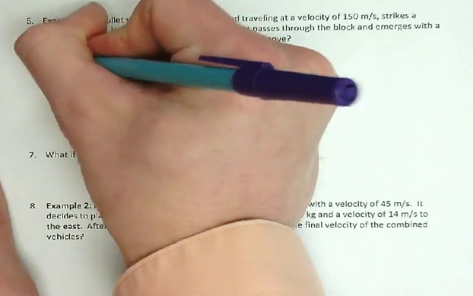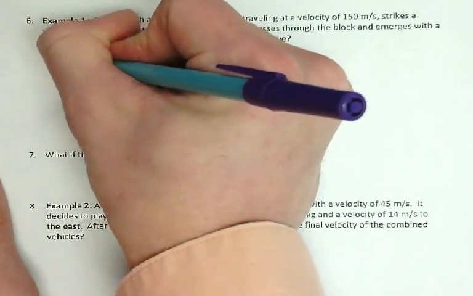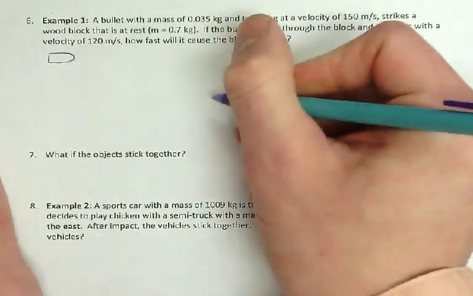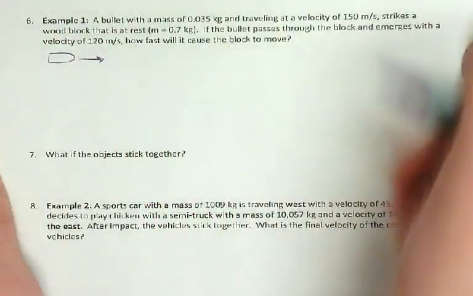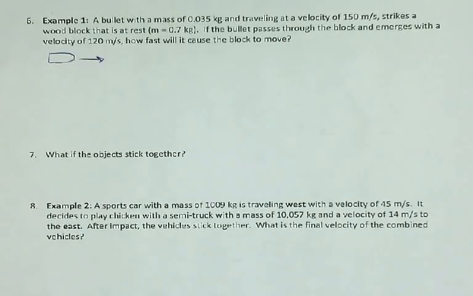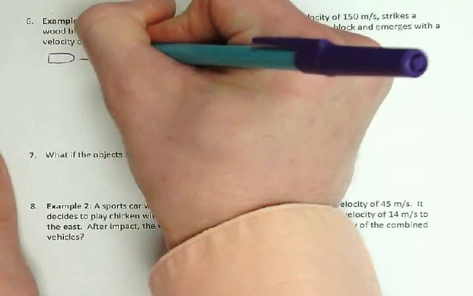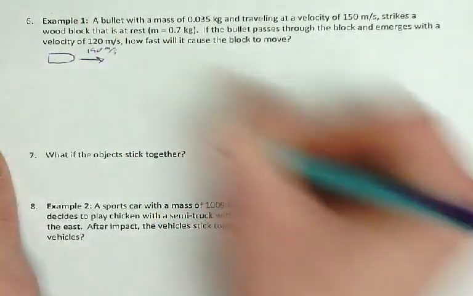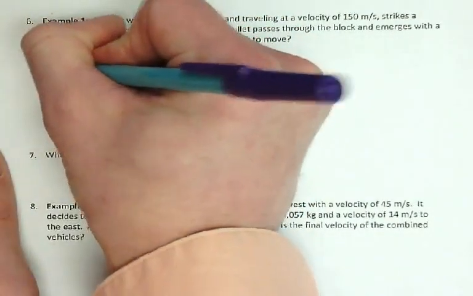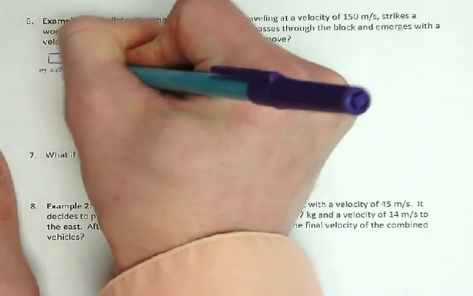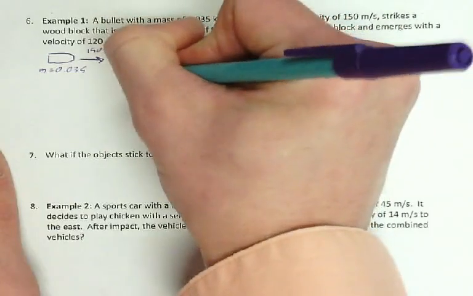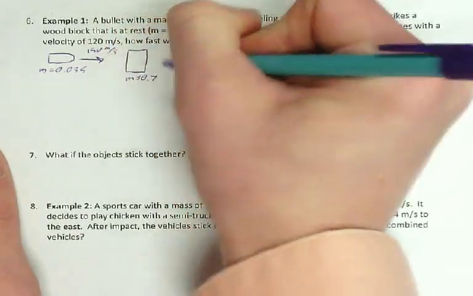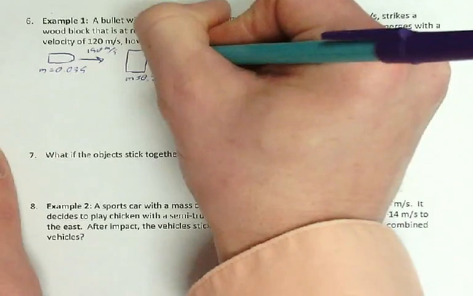So first thing you need to do is what we've normally done, which is just draw a diagram. So we're going to draw a bullet. Apparently it's one of those giant Mario bullets. Okay, traveling forward. It's going at 150 meters per second. You can put the mass down too if you'd like. 0.035. It's going to hit a block. Block's mass is 0.7. It's at rest, so V equals 0.